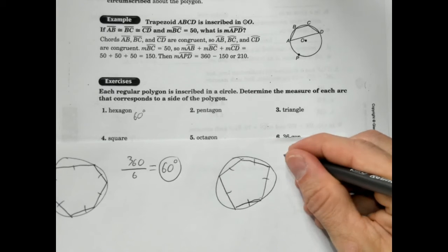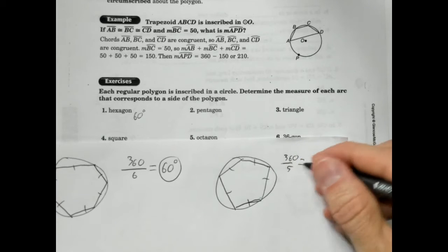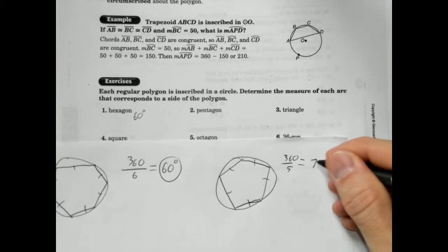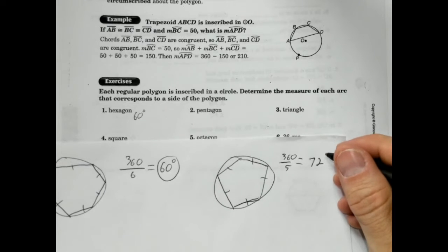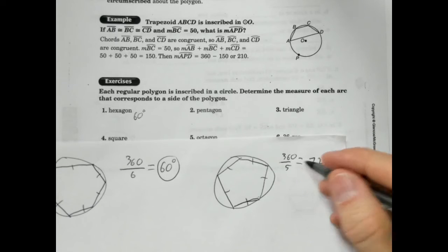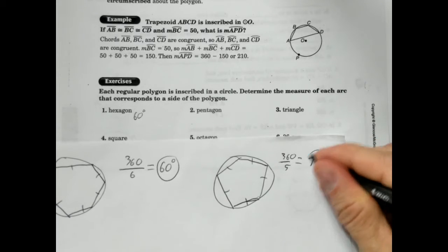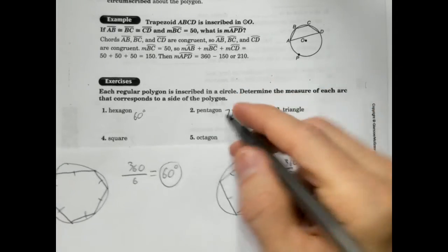They're all congruent. So 360 divided by 5. What's that going to be? It's going to be, let's see, 72, I believe. Is that right? Yeah, 72. Sorry, I totally brain farted there. So 72 degrees for each arc. 72 degrees. There we go. Let's skip the rest of those.